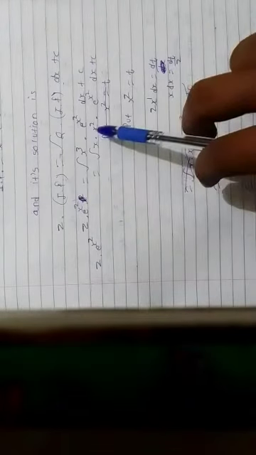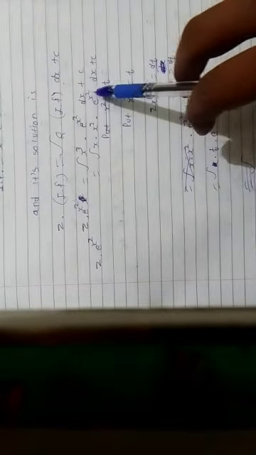You can see here that the value of x square was t, so e raised to x square becomes e raised to t, and the value of x into dx is dt upon 2.